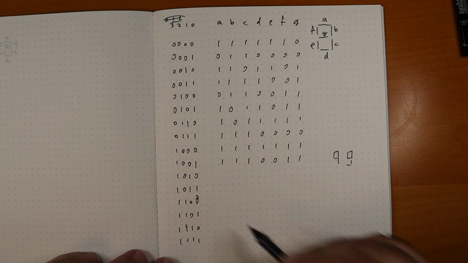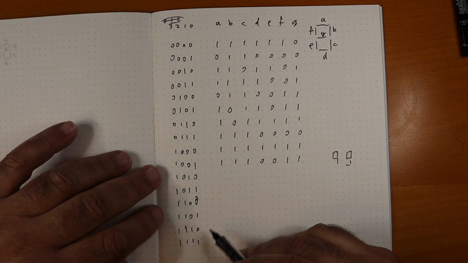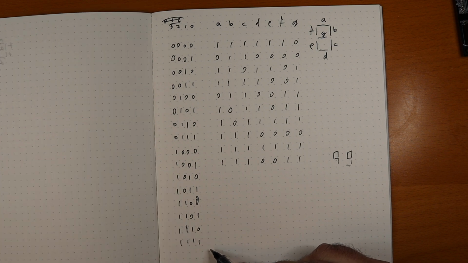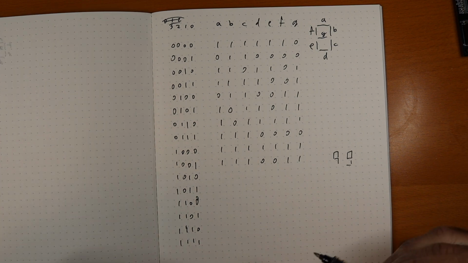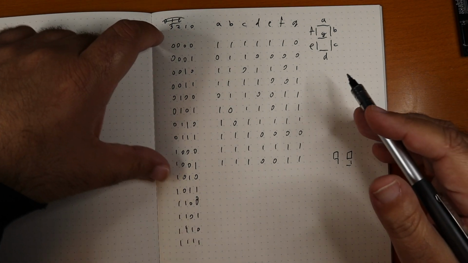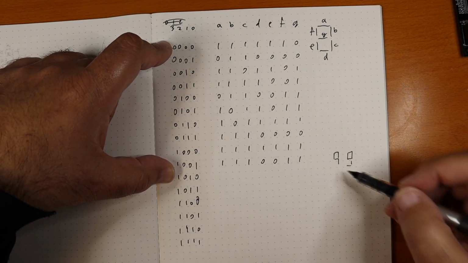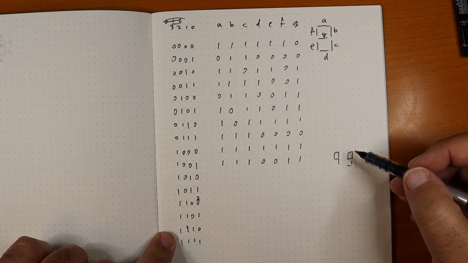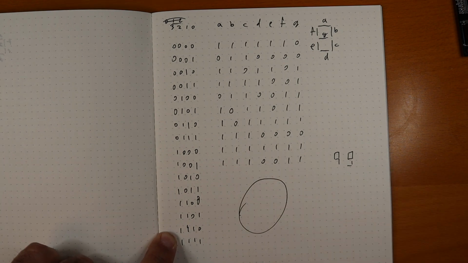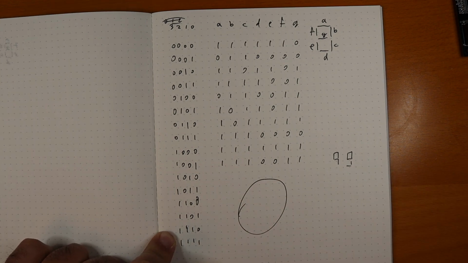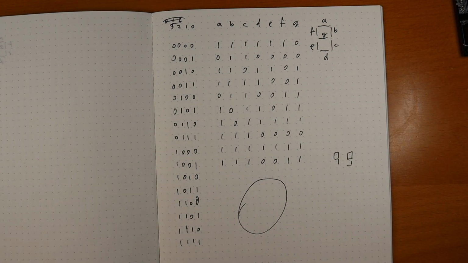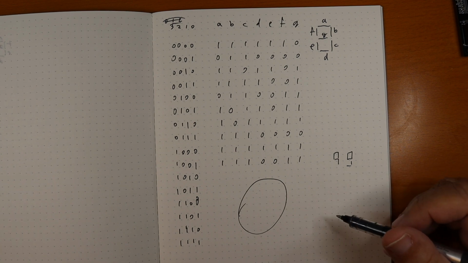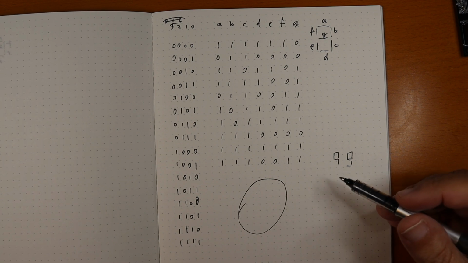Now, that leaves us these combinations, and they represent the values 10 through 15. We don't need them, right? Because we're supposed to do something that converts the values 0 through 9 to a decimal digit. So we can just fill all of those with zeros. Cool. Truth table done. The next step is to convert this into logic gates.